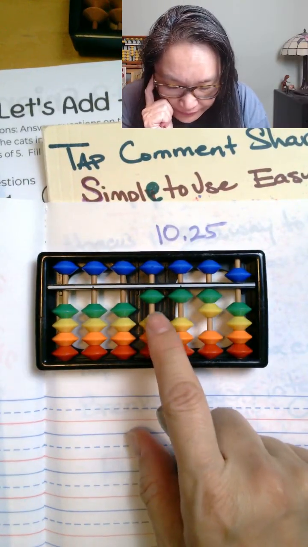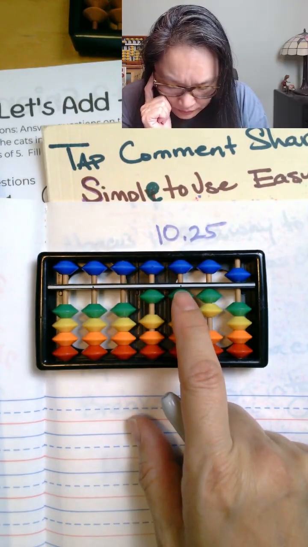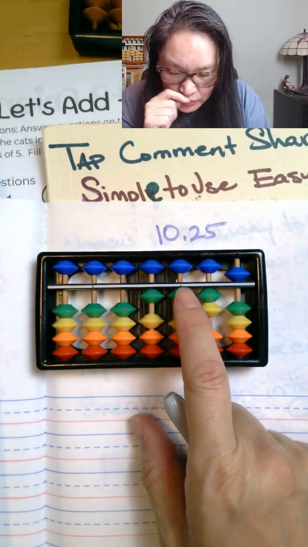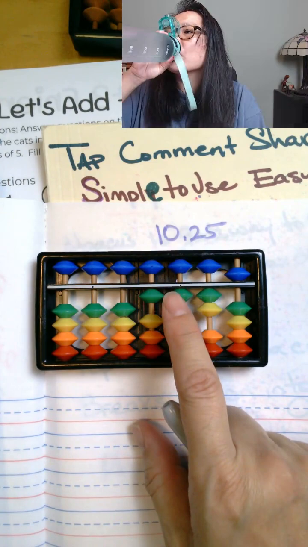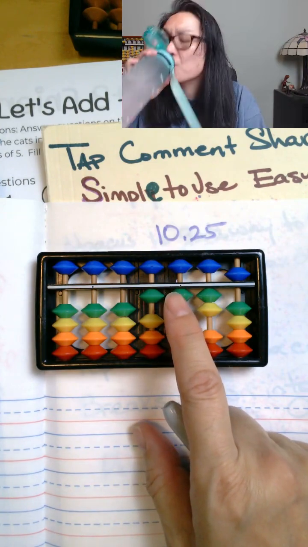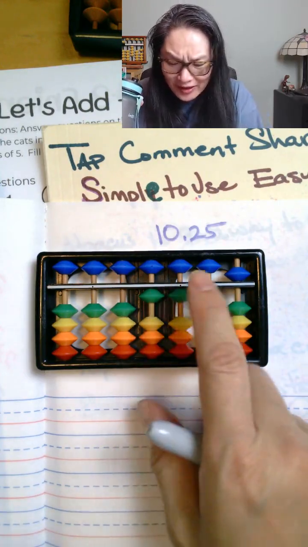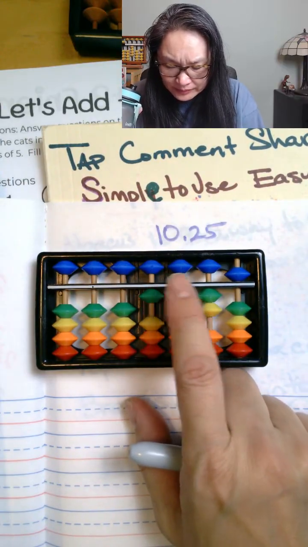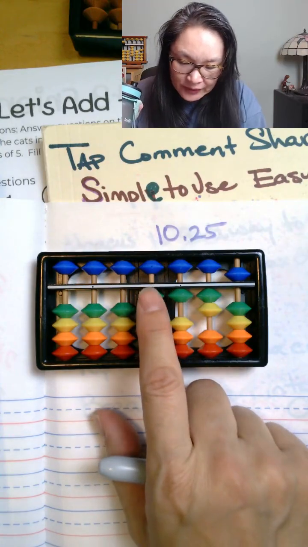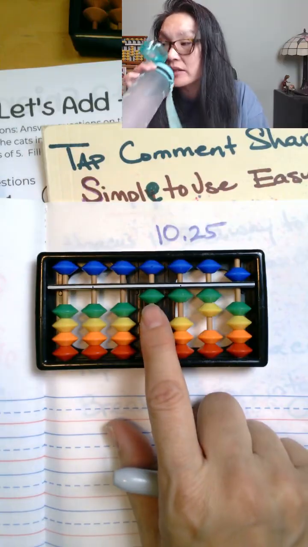So we have 11. How do I know it's 11? Because there's 1 and 1. So we have one bead touching, and we have another bead touching. This is 11. So we have our ones and our tens.